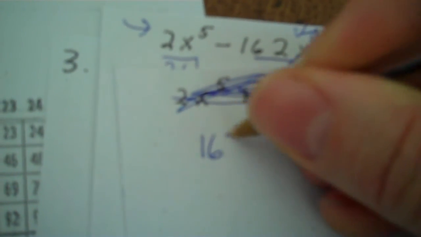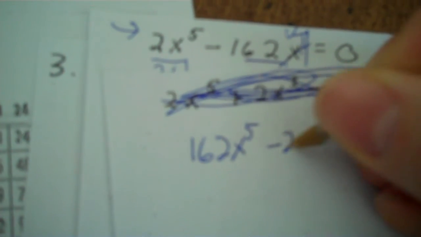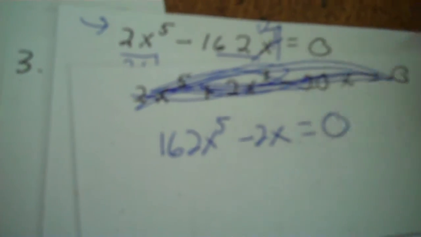Okay. I want to switch the next problem. Please scribble it out. You are going to switch that, please, to, get this, 162x to the 5th minus 2x. Just do it, okay? So x to the 5th, that would be 5 roots. Zeros over here, that's a binomial, 2 terms. So GCF, and then the difference of perfect squares.